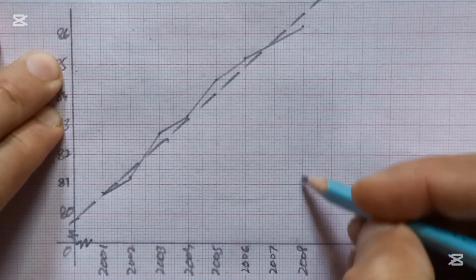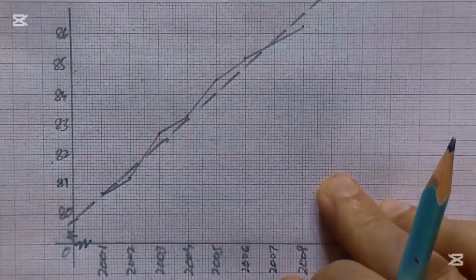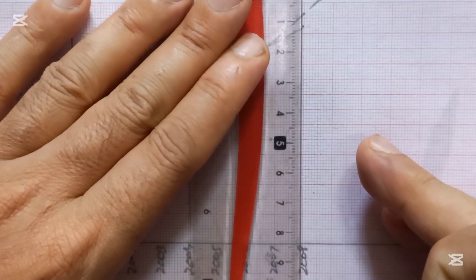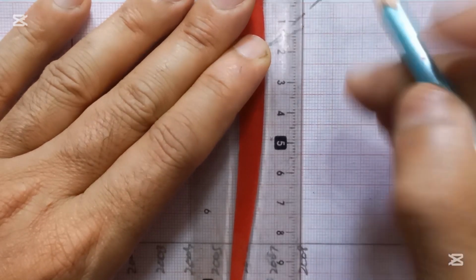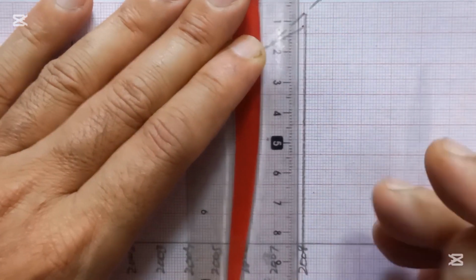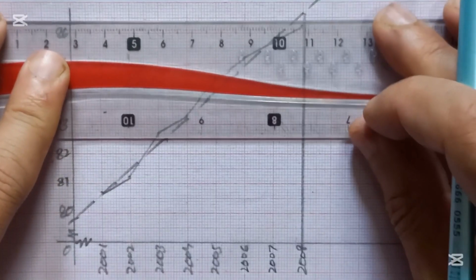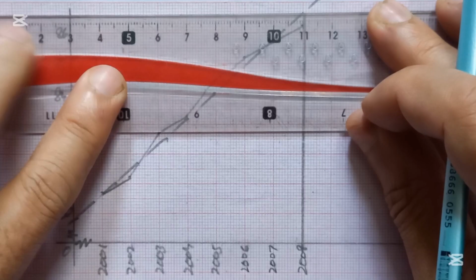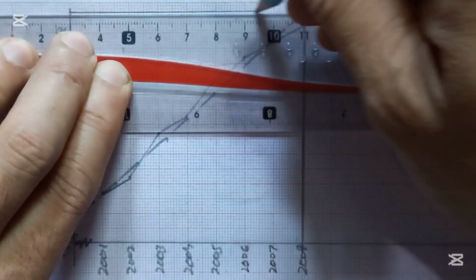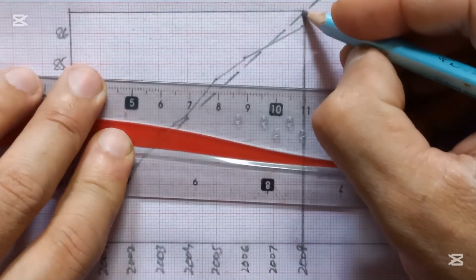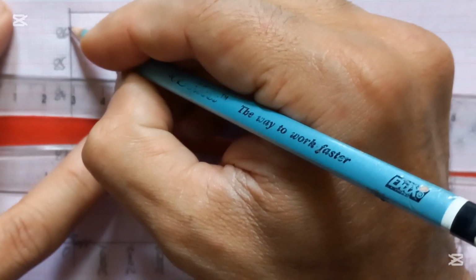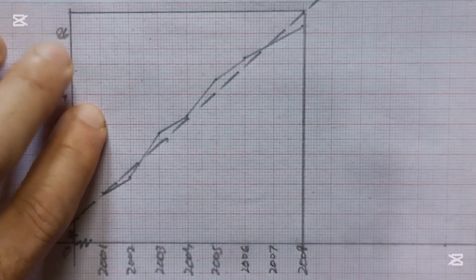Almost 2008 is here. So from here we can see this is 2008. And from here we can see the profit is almost 86.7.